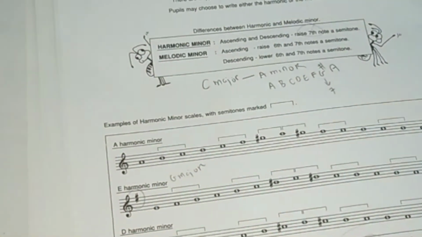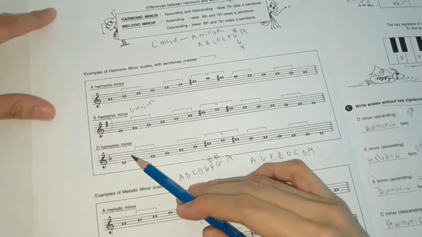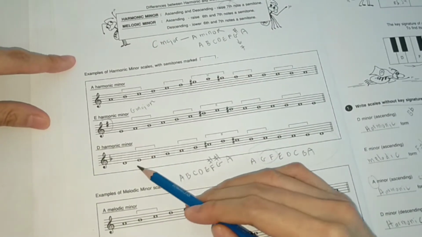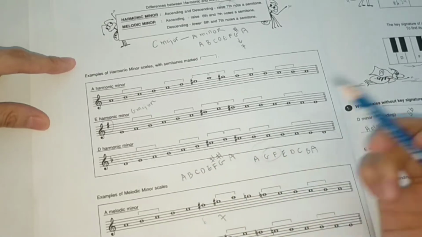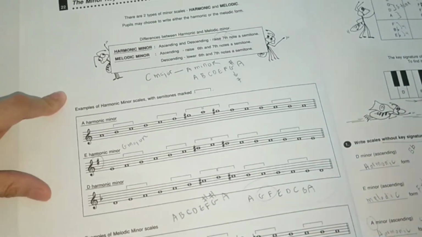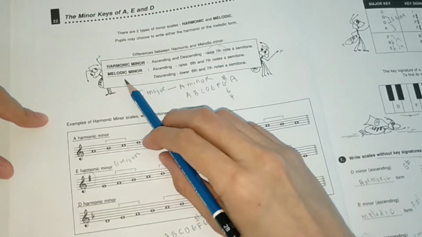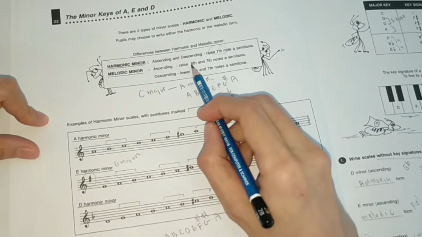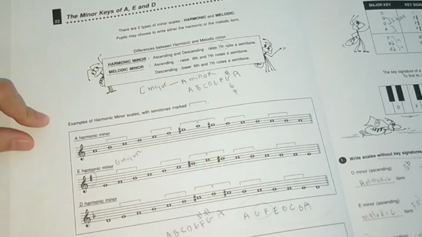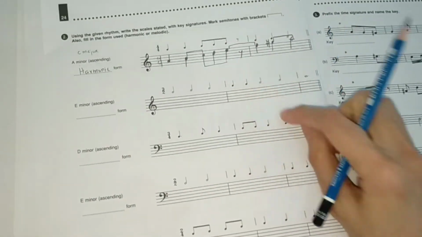Okay, so harmonic minor, if you remember in page 22 here, we have 3 semitones, number 2 to 3, and so on, and the last 2 notes. And then we have to raise the 7th note, whether it's ascending or descending. And for melodic minor, there are different rules, if you still remember. Ascending, raise 6 and 7, descending, don't need to raise anything. So this is for the first one.